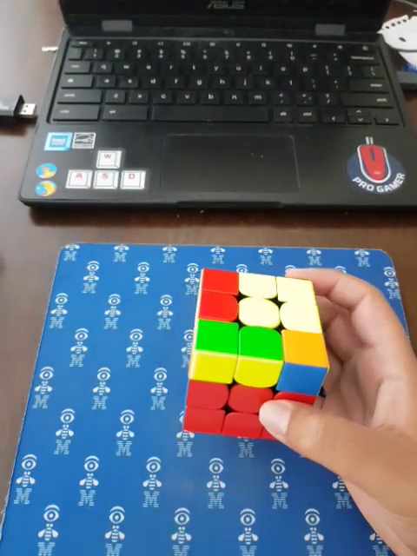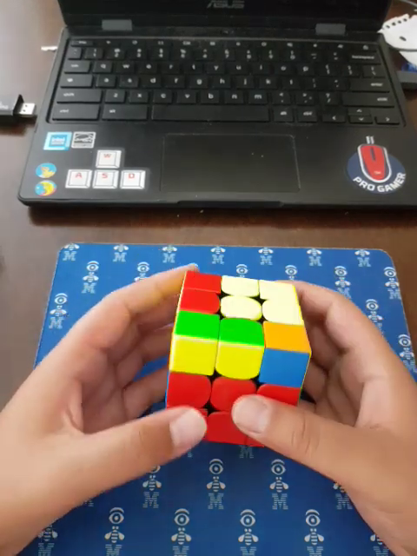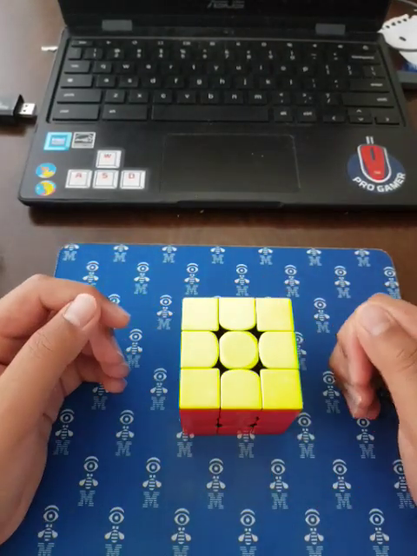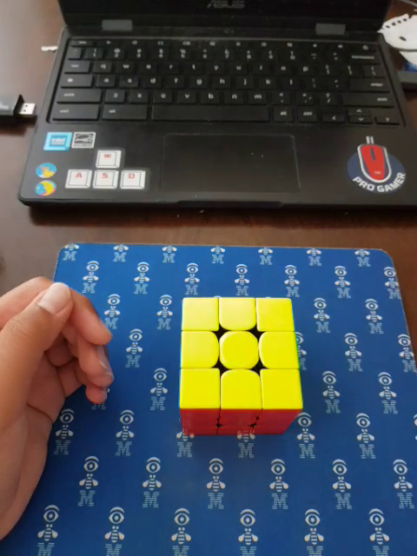And at almost full turning speed, it looks like this. Well, maybe not almost full turning speed, but you get the idea.